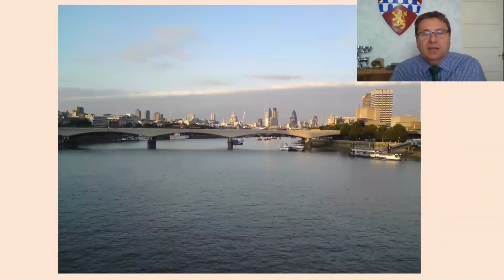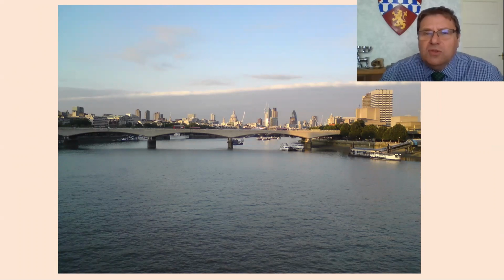Now, what about this picture? Where's this? Where do you think it is? And what evidence do you have? What can you see that makes you think that? And is this river a natural feature or is it a man-made feature?